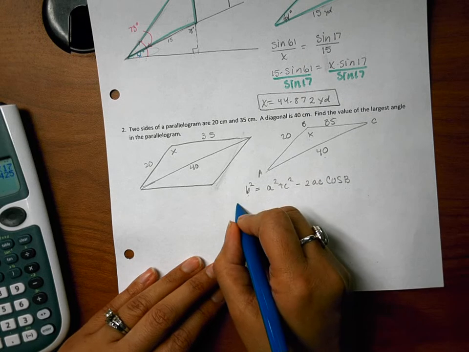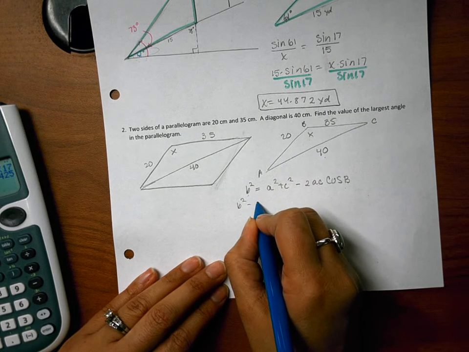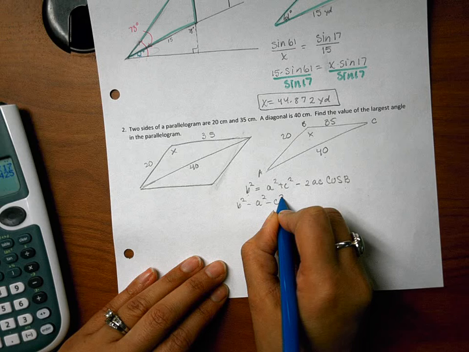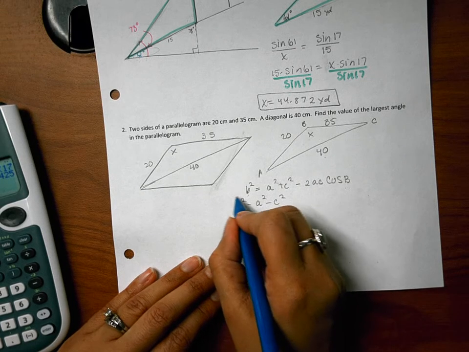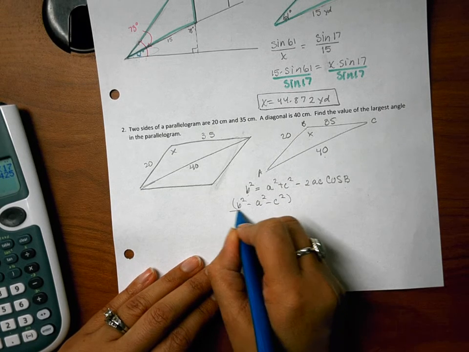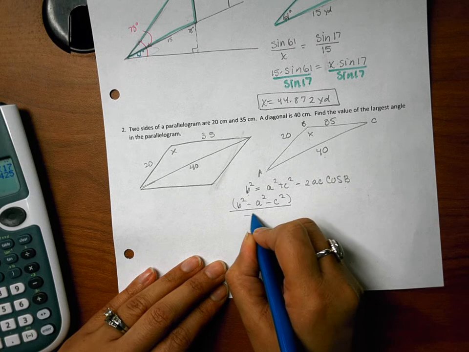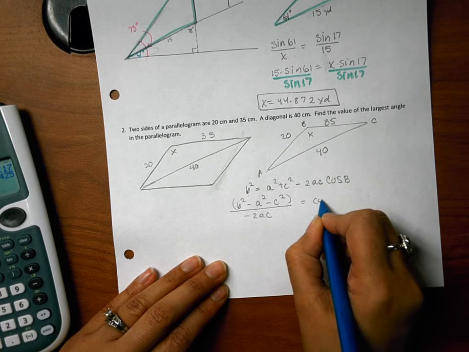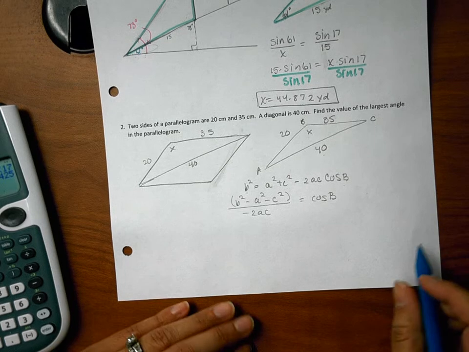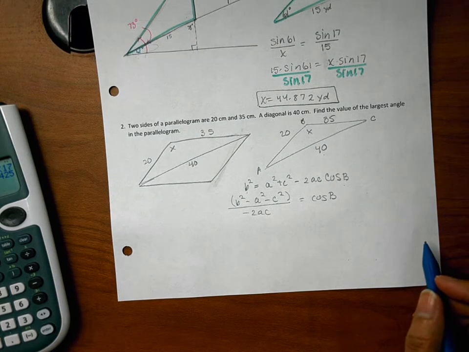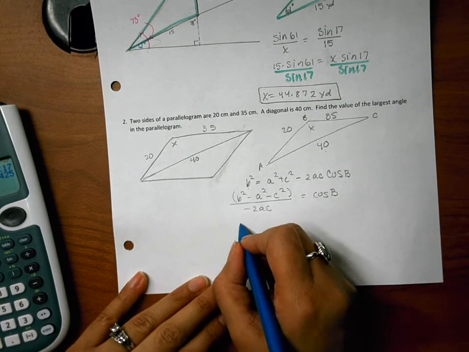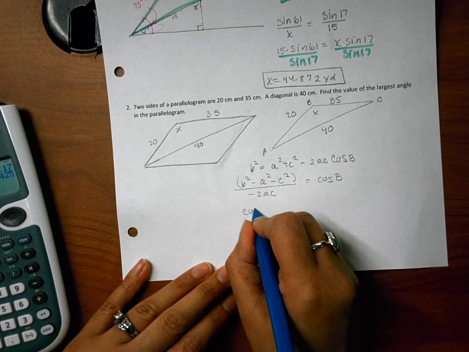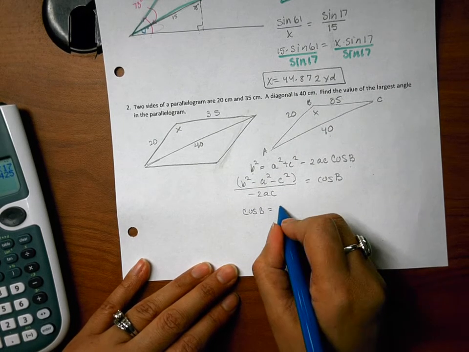Really quick reminder, because I'm looking for an angle, I'm going to move all my letters over first: B squared minus A squared minus C squared, divided by negative 2AC, is going to equal cosine of B.